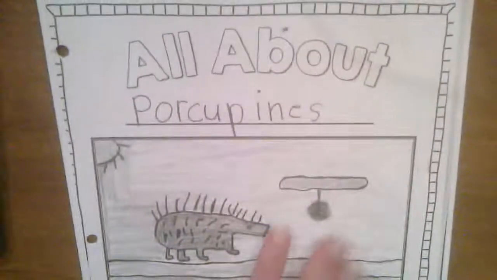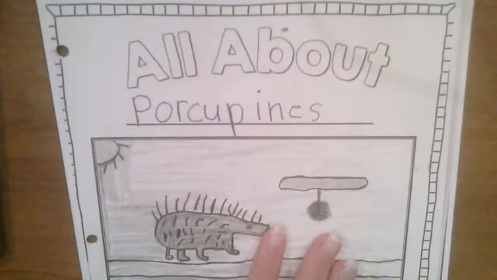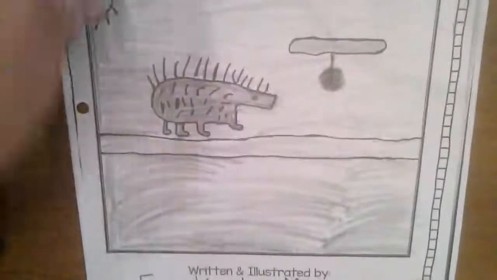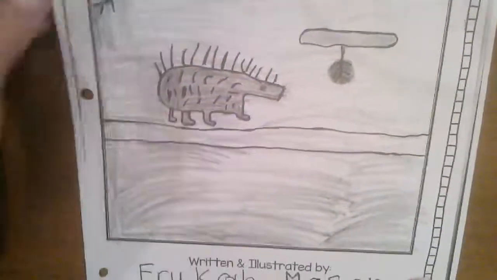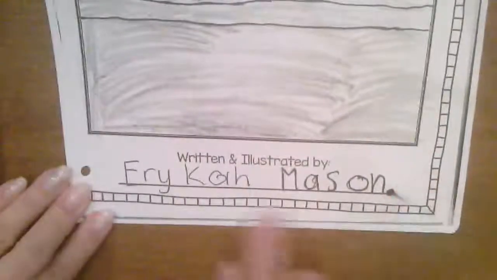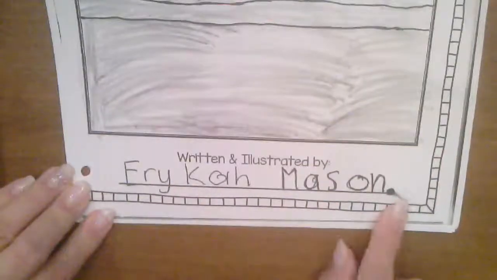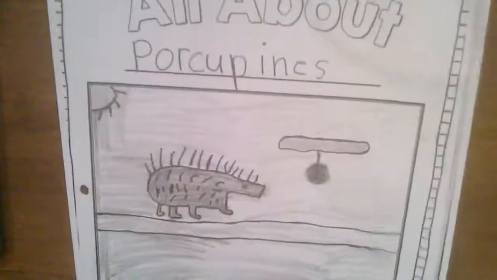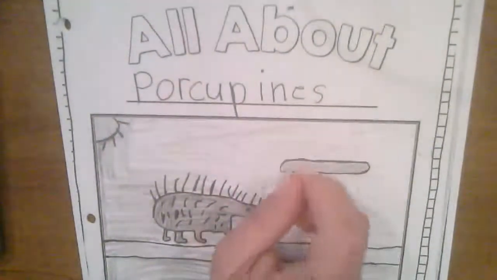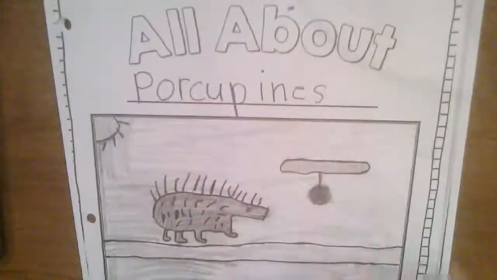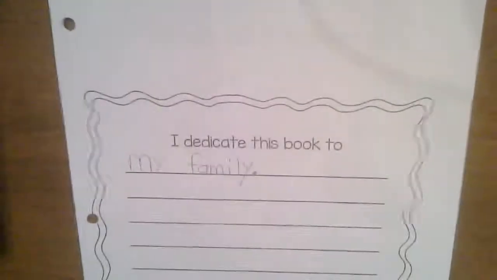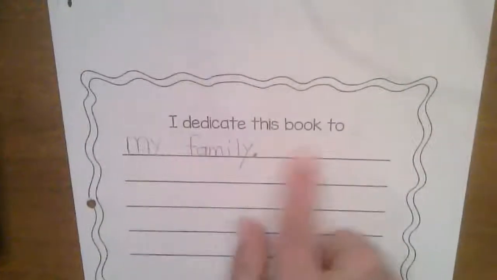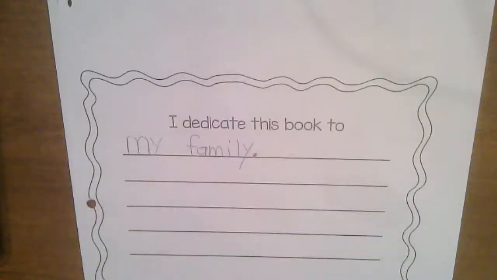Let's read the book All About Porcupines and see if we find these things in our book. All about porcupines. This is the cover of a person's book. They drew a picture and then they have who it was written and illustrated by, the author and the illustrator, the person that wrote it and drew the pictures. Okay, so I'm thinking they're going to be teaching about one topic, just about porcupines, just that one animal. Here's a dedication page like we saw in the last book that says, I dedicate this book to my family.